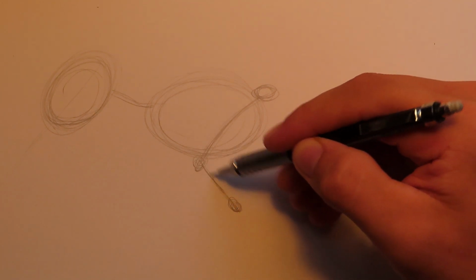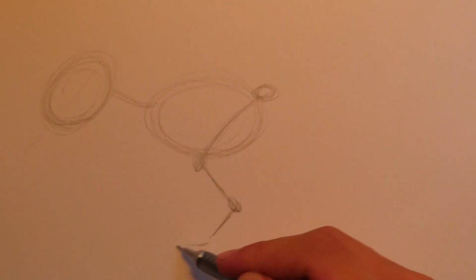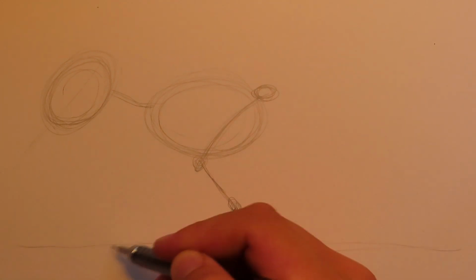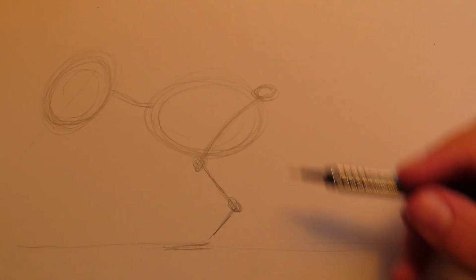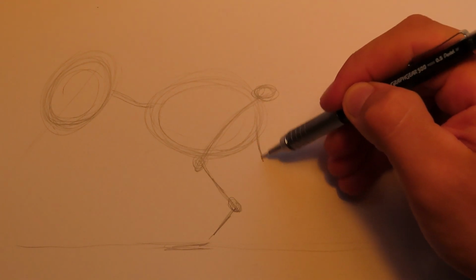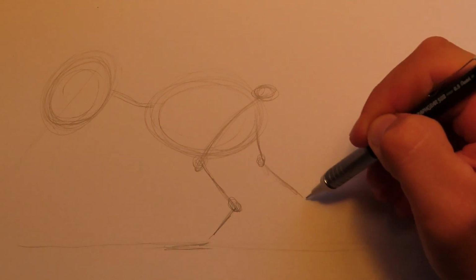Ankle is going to be right here. It's got quite a small, short calf. Then we're going to put the feet in right about here. And I put a light line here on the bottom to represent the ground. And then from that same circle, we're going to make the other leg, which is going to be also bent, but slightly further back.